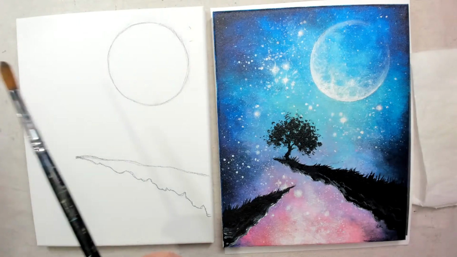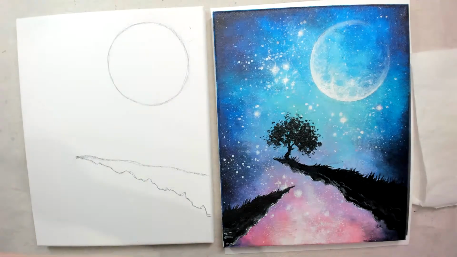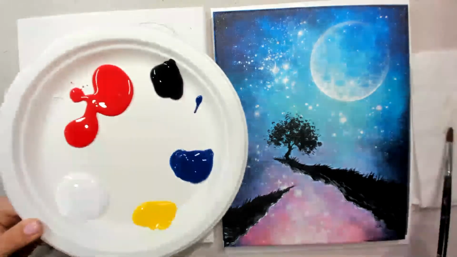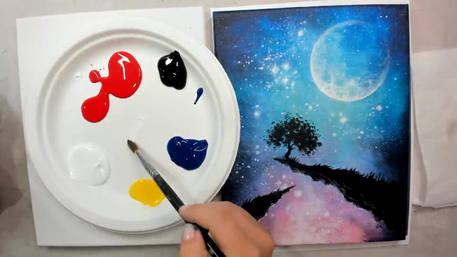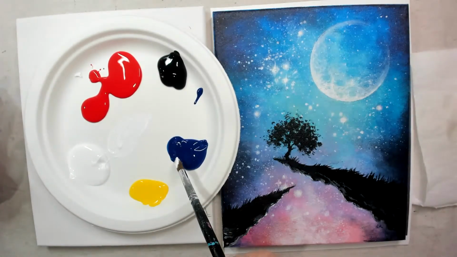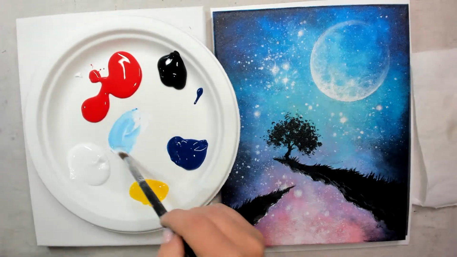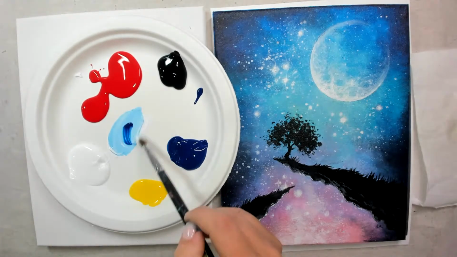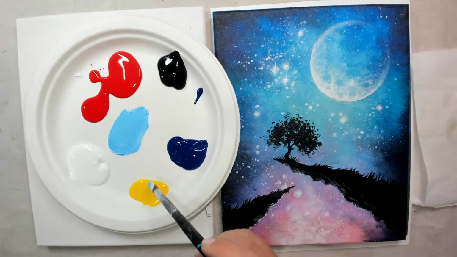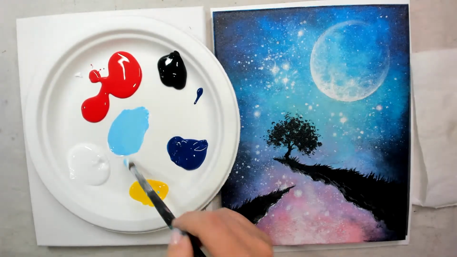All right, so we're gonna grab our large brush, we'll dip it in the water. We'll grab our palette, and the first color that I wanna start with is gonna be teal. So it's gonna be fairly light one too. I'm gonna scoop my paint on the side, my white, and I'm gonna add just a little bit of blue, make nice light blue. And then to this color, I'm gonna add a little bit of yellow.